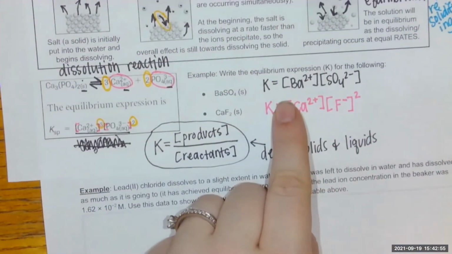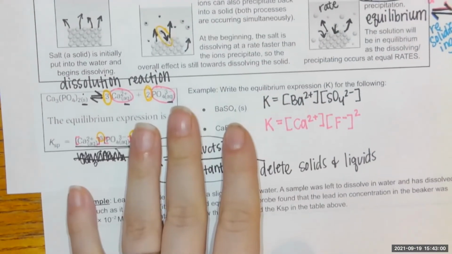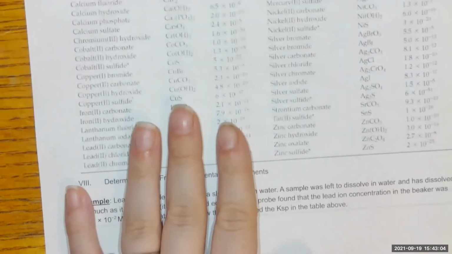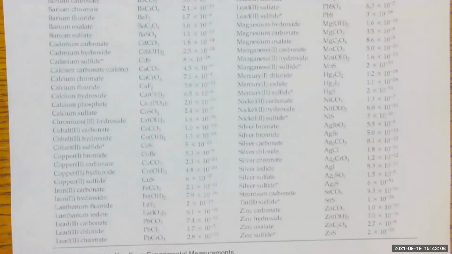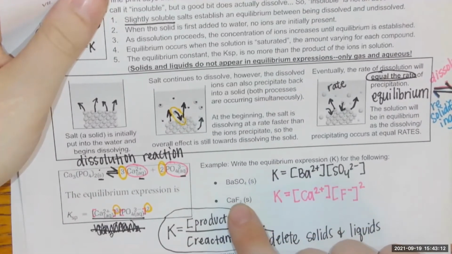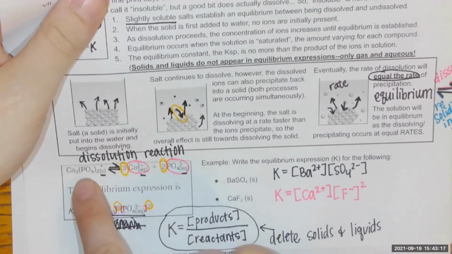Now, this was conceptual. This is the expression, but all of this is going to switch to mathematical like it always does. Up here, you could probably find the ones that we just did almost exactly. Let's see. We either can find barium sulfate, calcium fluoride, or calcium phosphate.